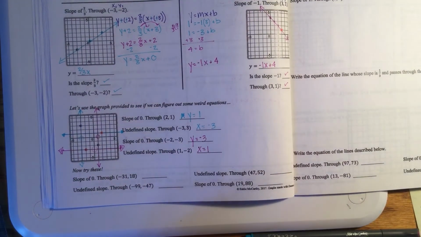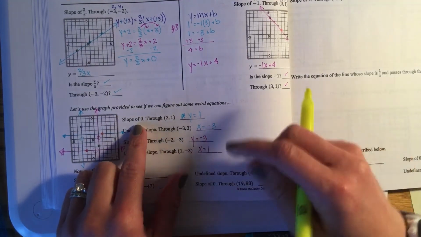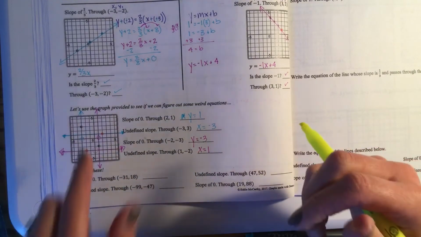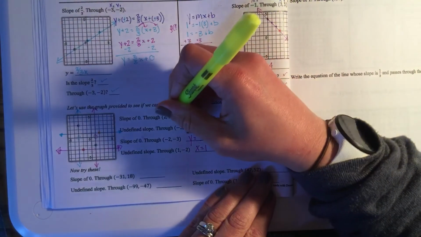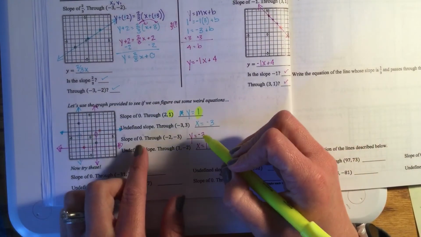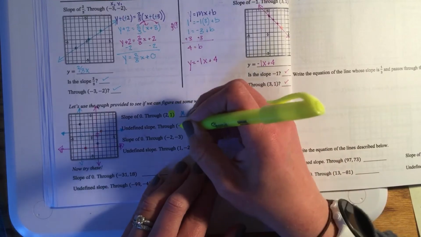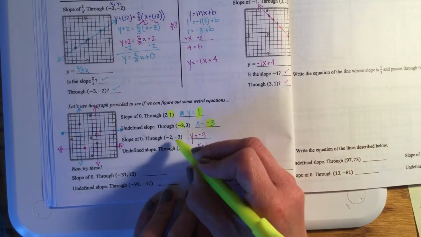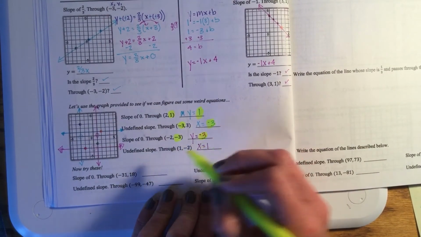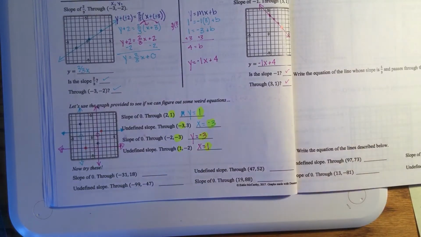Okay, so now I want you guys to make a little connection here. Some of you probably already have. If it's a horizontal line, you know it's going to cross the y-axis. So you just have to pay attention to the y coordinate. If it's a straight up and down line, you know it's going to cross the x-axis. So you just pay attention to that one, and then you guys can make that connection. You don't even have to graph it in order to make the connection.